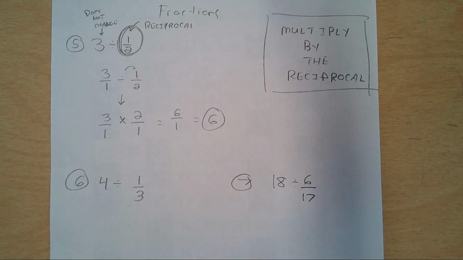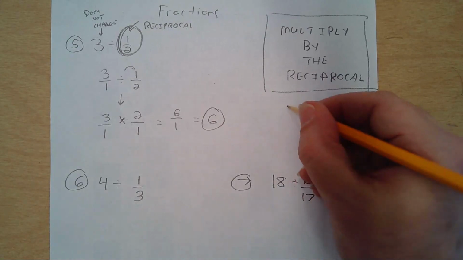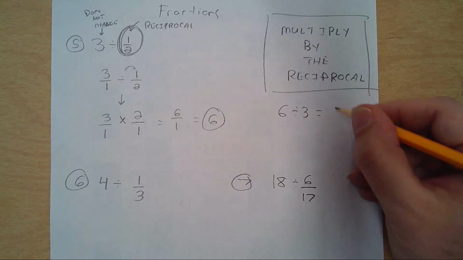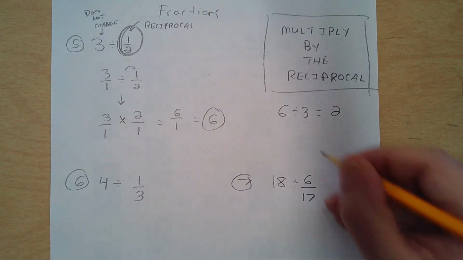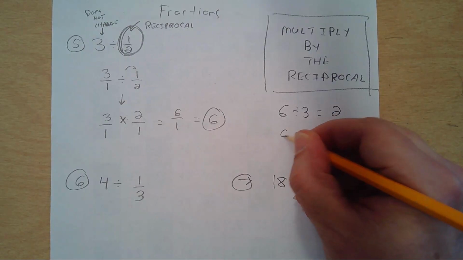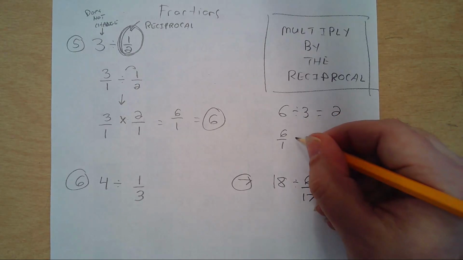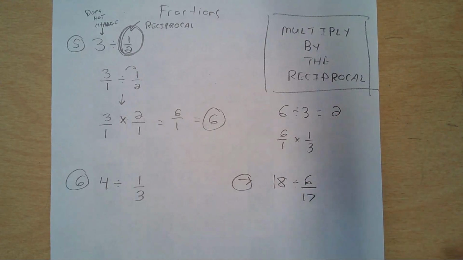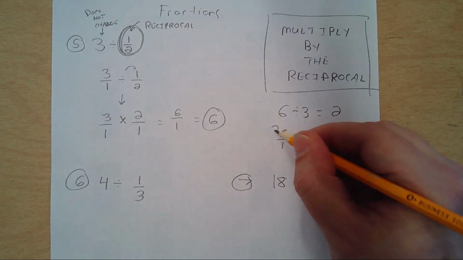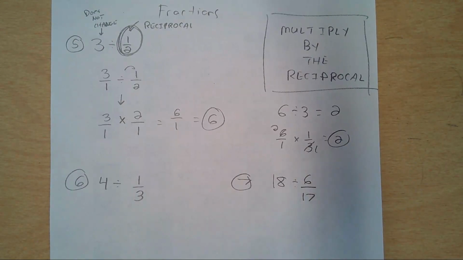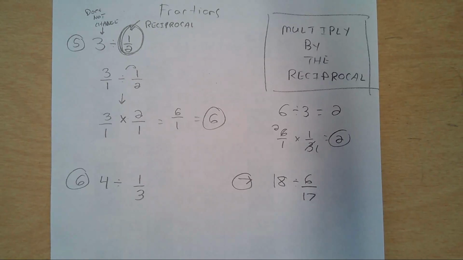This strategy, for what it's worth, even could work with whole numbers. Like if I say, and you already know this answer, 6 divided by 3 is 2. But I could use the same strategy, because 6 is 6 over 1. What's the reciprocal of 3? 1/3. Cross simplify. What do I get? 6 over 1 times 1/3 is 2, which is the same thing as 6 divided by 3. So, you could do this with your own whole numbers.